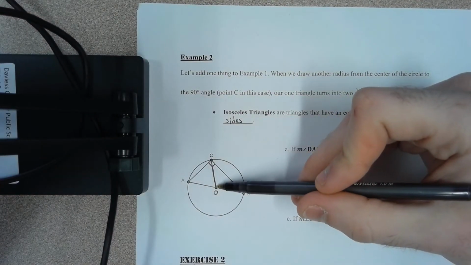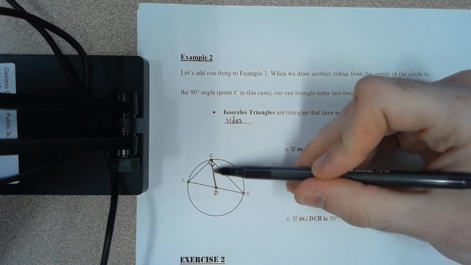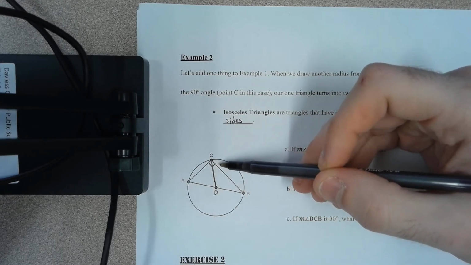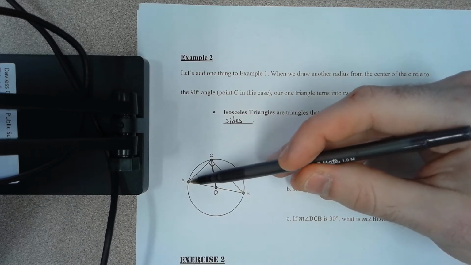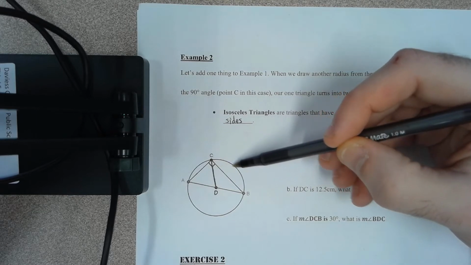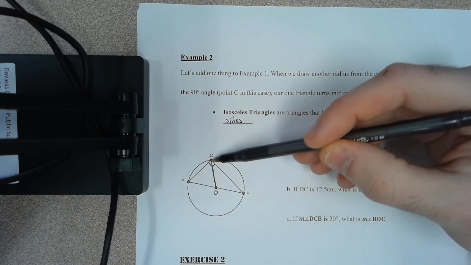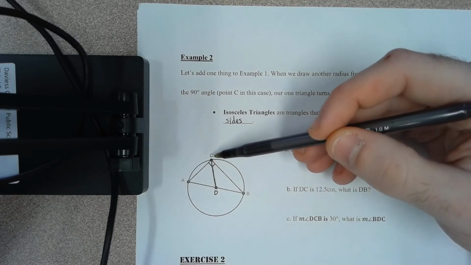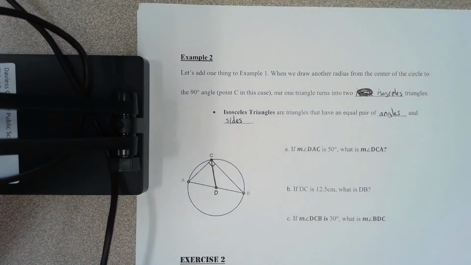draw a radius from the center of this circle to this 90-degree angle C. Again, Thales' theorem tells us that if these 2 points are the diameter, they connect to any third point on the circle, and this point's called C, and that point will form a right angle. That's going to be true 100% of the time.